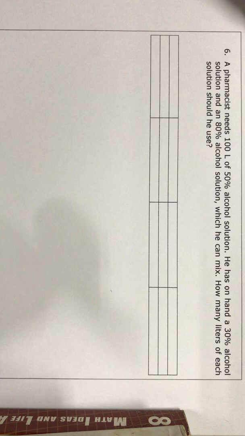Okay. The first mixture problem is a liquid mixture problem. Accordingly, a pharmacist needs 100 liters of 50% alcohol solution. He has on hand a 30% alcohol solution and an 80% alcohol solution which he can mix. How many liters of each solution should he use? So let us understand the problem first.